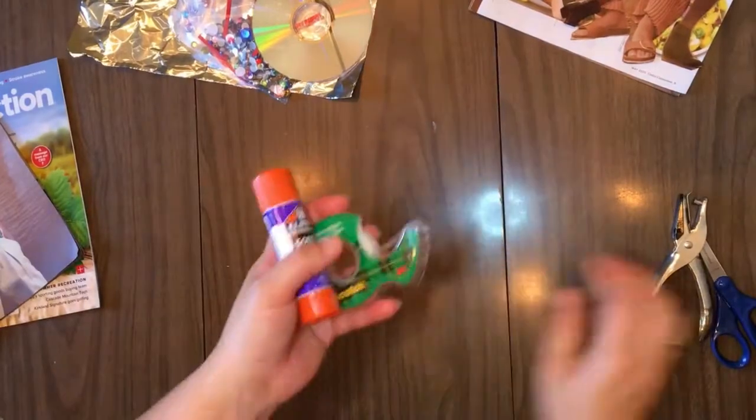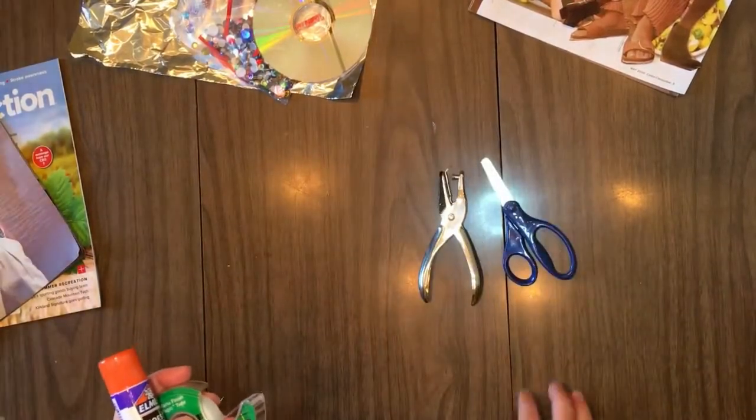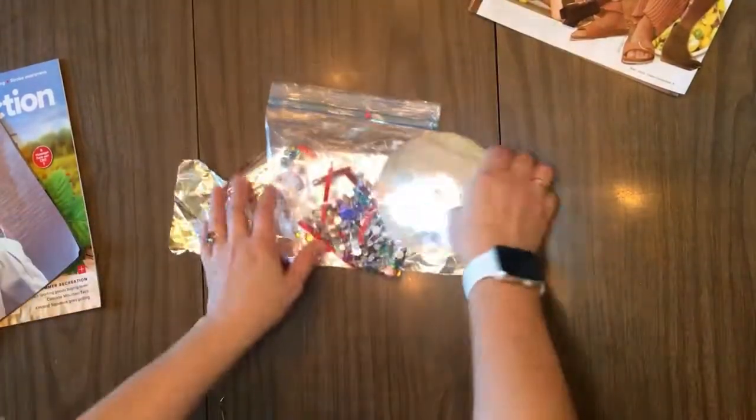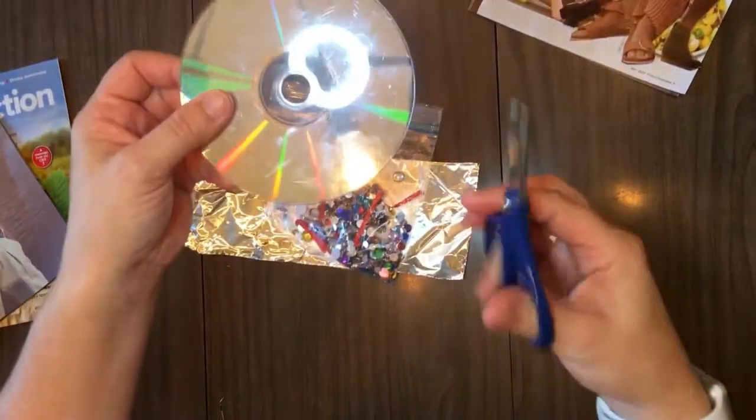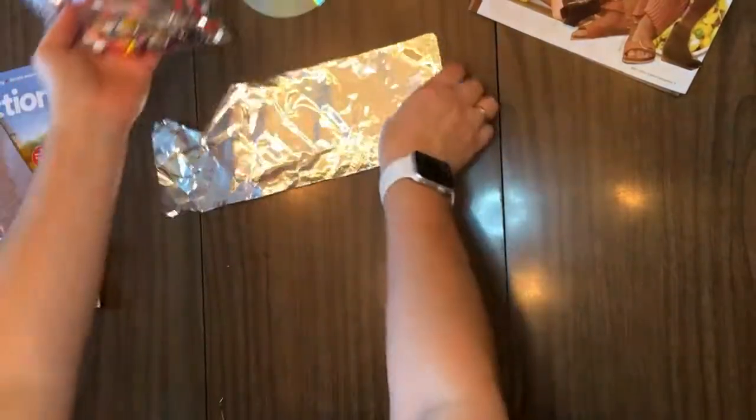Now, you can use tape or glue. Here's some optional things like a hole punch. You'll need scissors, a CD. We're going to be cutting it up, so you might need your grown-ups' help. Sparkly stuff that you find around your house, a piece of foil if you've got it.